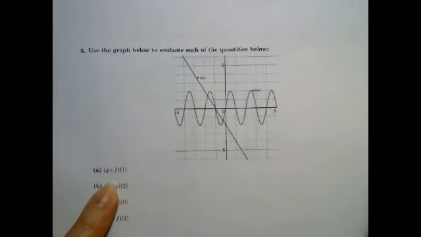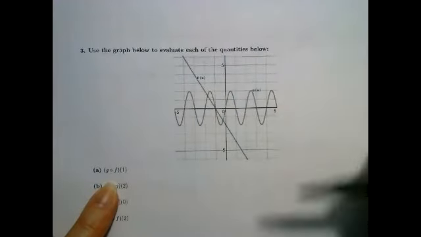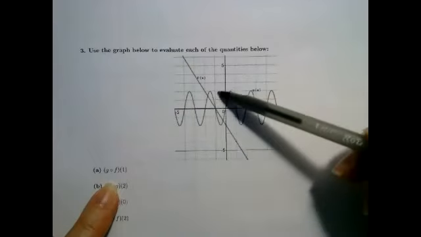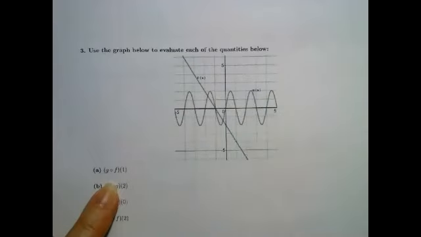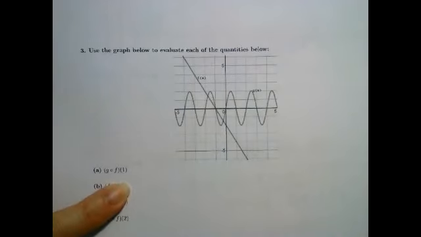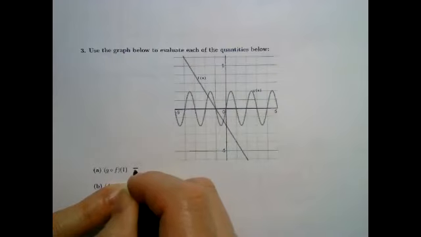So this is the graph of f. Instead of giving you a formula for f, I gave you a graph. This is the graph of g. Instead of giving you a formula, I gave you the graph. And then I want you to compute g composed with f of 1. Nothing changed. The definition is the same.